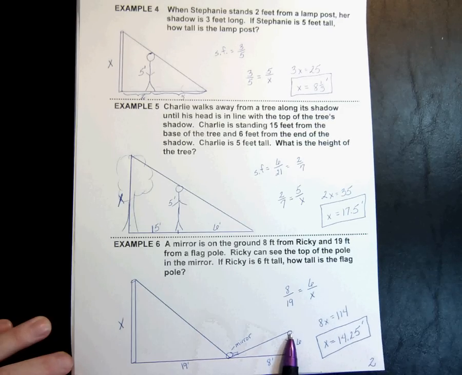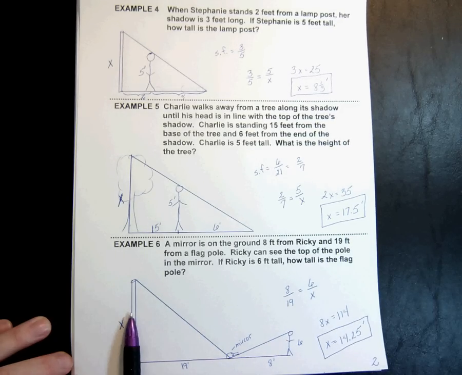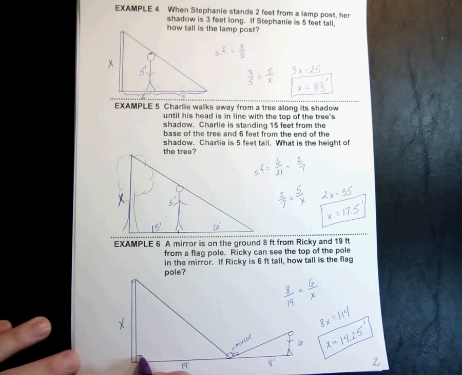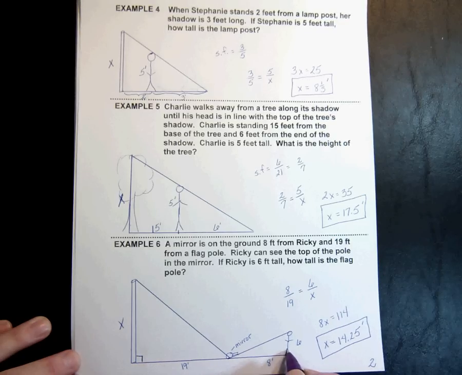He's 6 feet tall, and they want to know how tall the pole is. Notice how different this is than the previous examples in that I've drawn it on the outside, but you still can show similar triangle to similar triangle because these measurements create 90-degree angles, his height to the ground, and shadow to shadow.